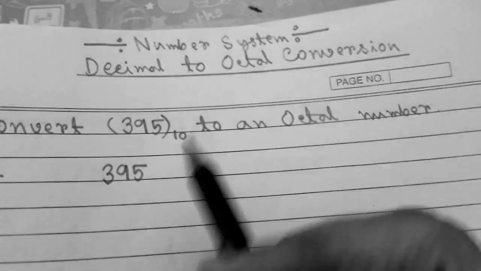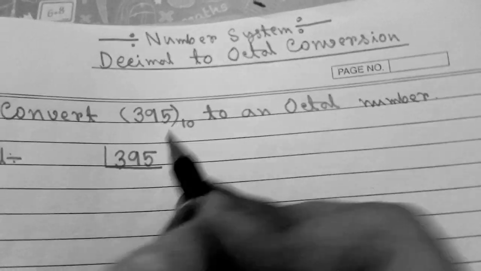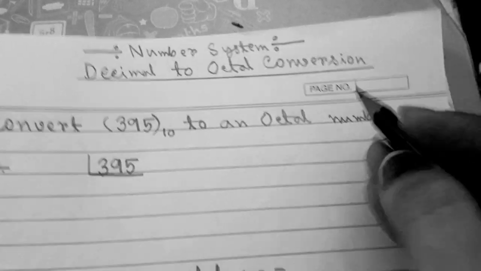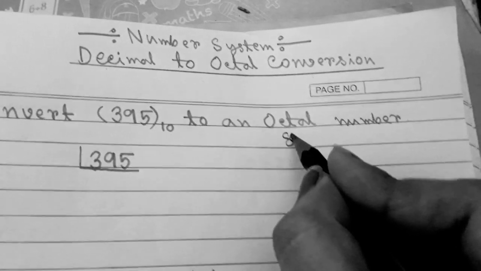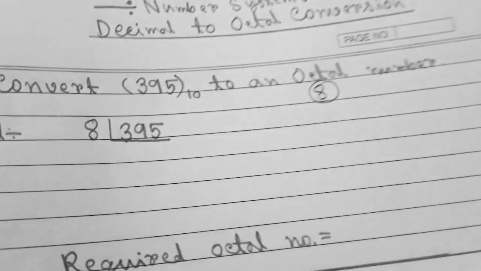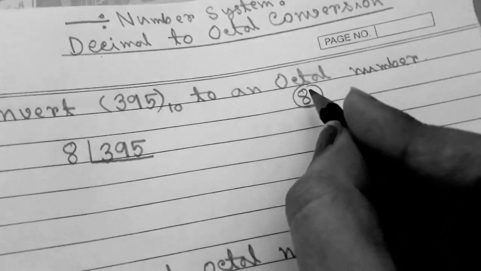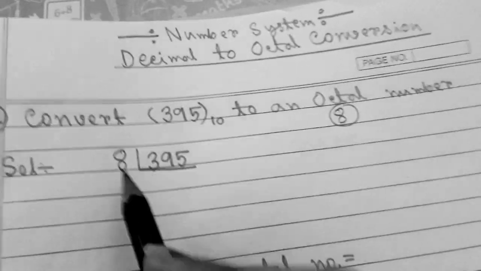Okay, then let's start with today's topic, decimal to octal. For decimal to binary, we have to divide by 2. And for octal, what is the base of octal? Do you remember? The base of octal is 8. So you start to divide by 8. Instead of 2 in binary, just divide by 8 for octal.